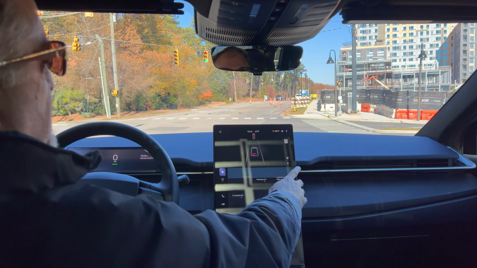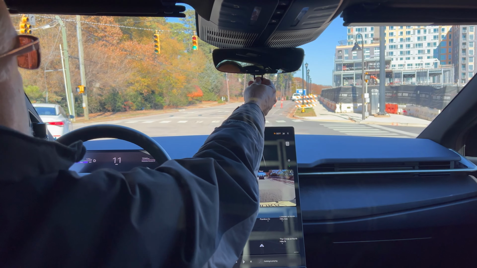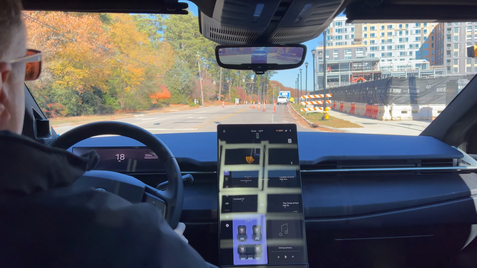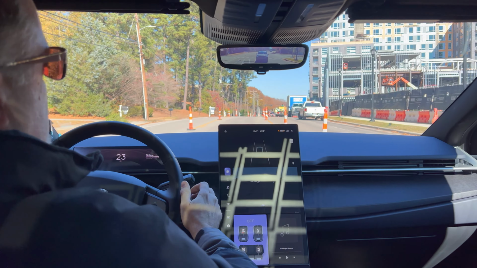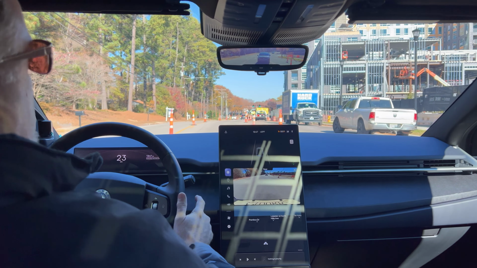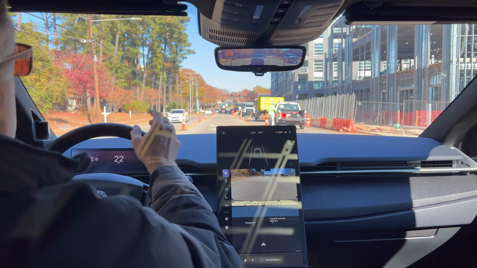I'm going to do an example now of the rear view camera and the digital rear view camera here. Backup. Okay, now I have the backup camera and the rear view digital screen.